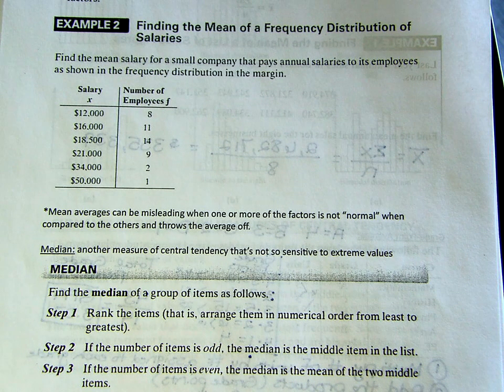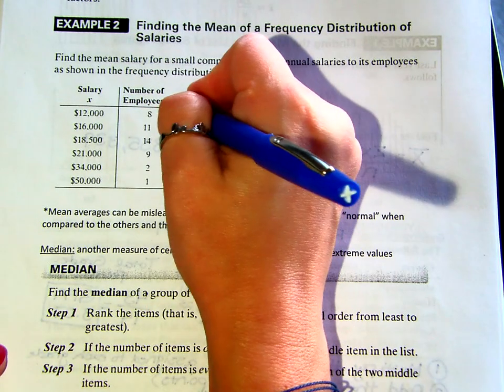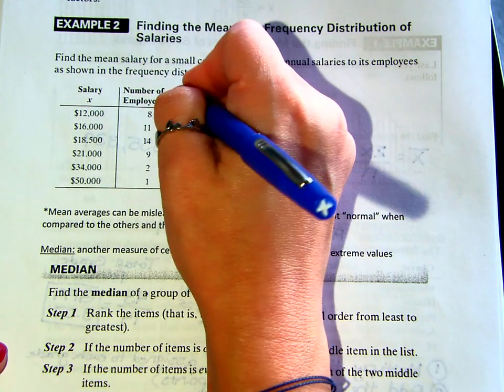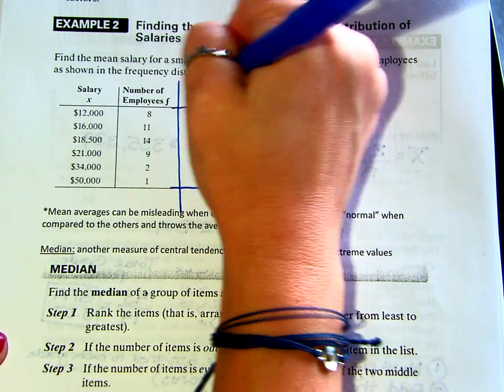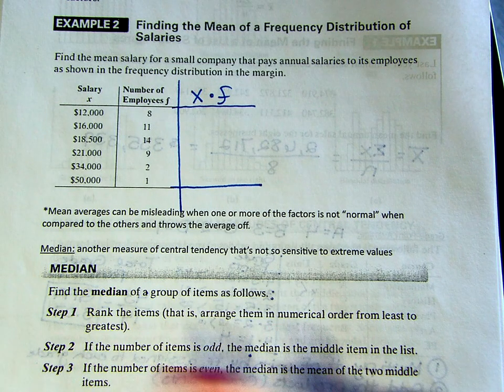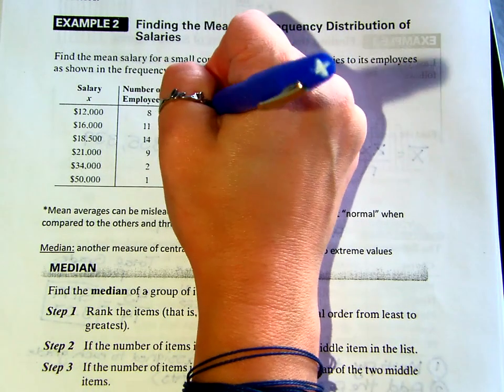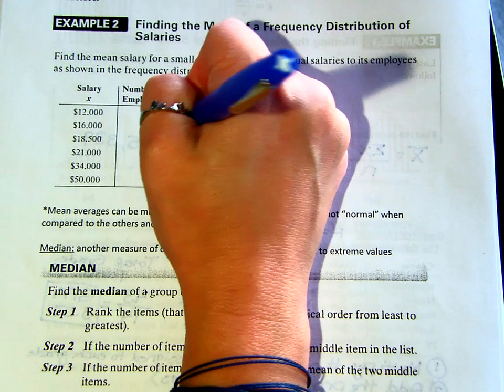We are going to take the salary times the frequency that it occurs. So we're just going to extend this table over. We're going to take X times F. So I take 12,000 times 8 to get 96,000. We take 11 times 16 to give me 176,000.